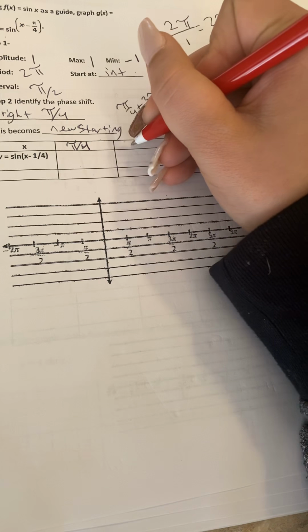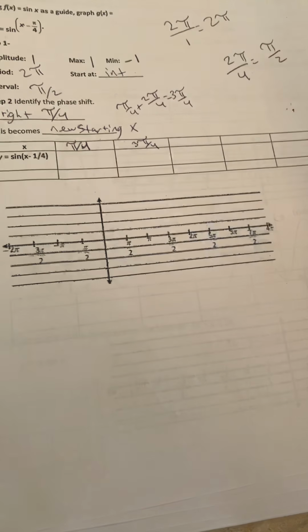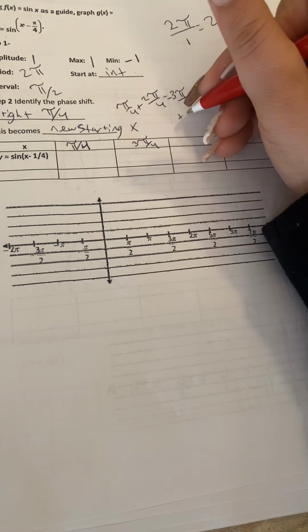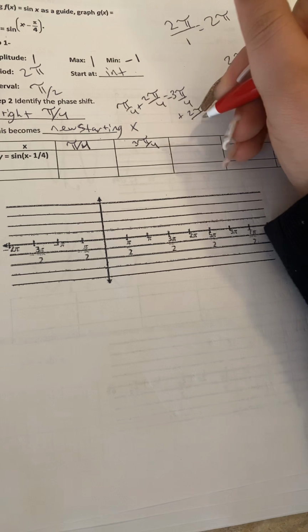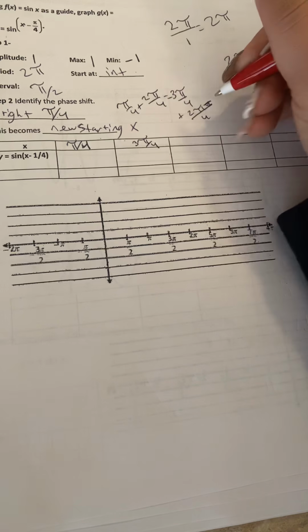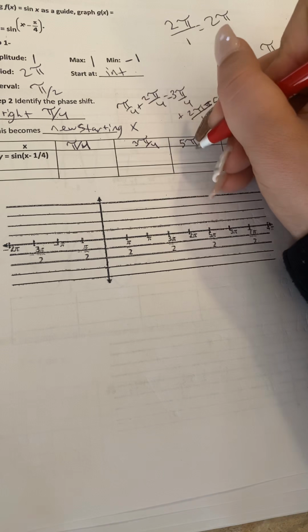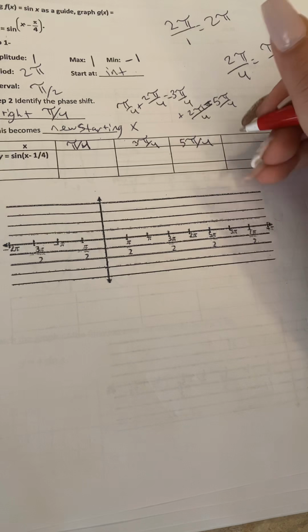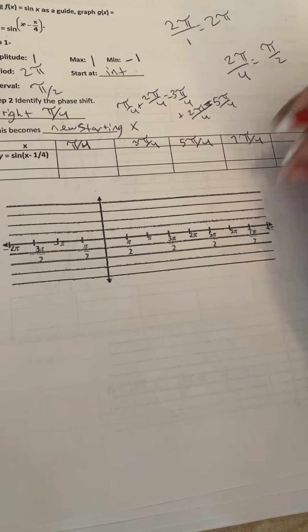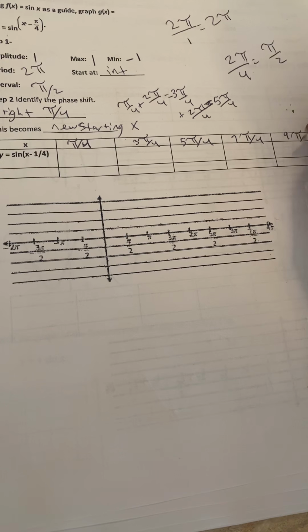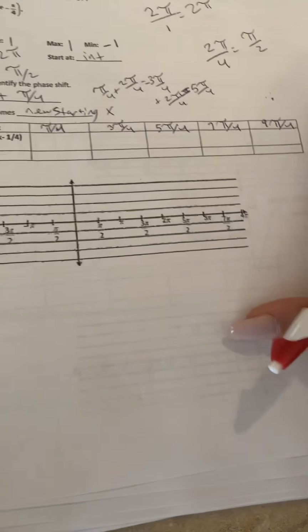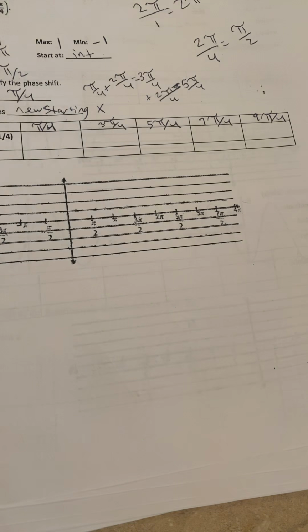So that means my new point is 3 pi over 4, plus another 2 pi over 4 is going to give me 5 pi over 4. Plus another 2 would be 7 pi over 4. Plus another 2 would be 9 pi over 4. Okay, so those are my new x values. So nothing changes about my y values here. Whenever it's going left and right, that just changes your starting x value, so you add on to that starting x value.